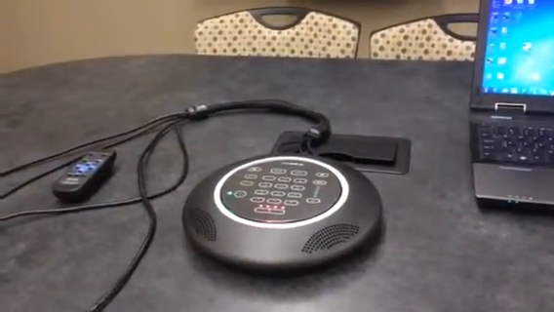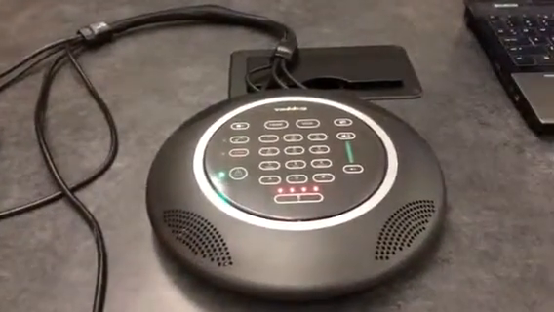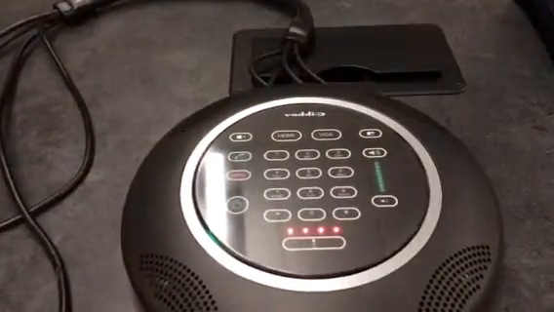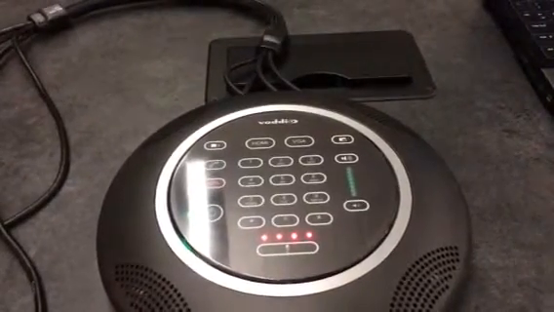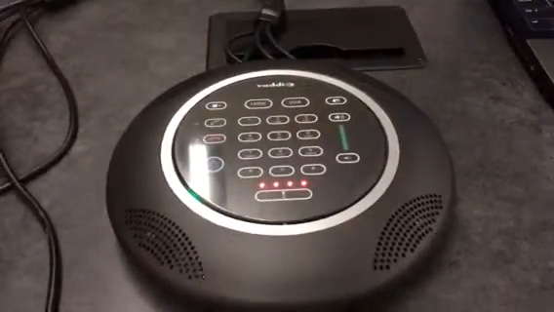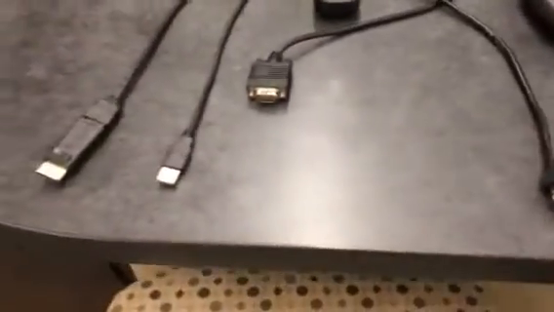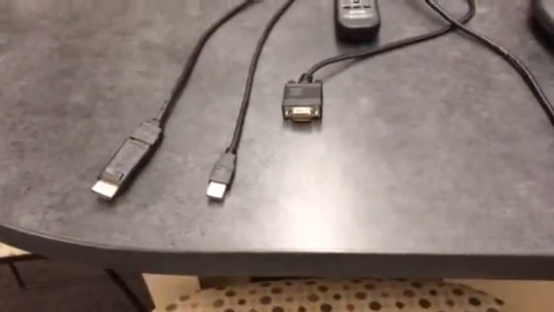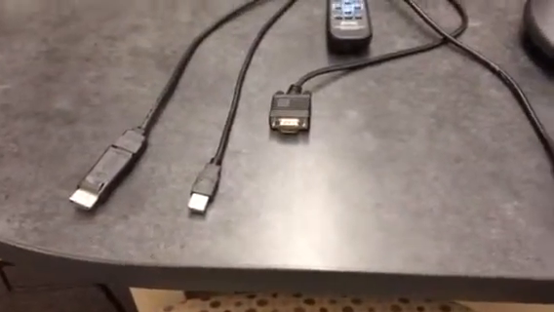On the table you have the keypad interface that will act as a switcher between VGA and HDMI. It will also control audio levels and act as a SIP phone for standard voice calls using a video conferencing or an audio conferencing only call. The connections you see are HDMI, VGA, network, and USB.